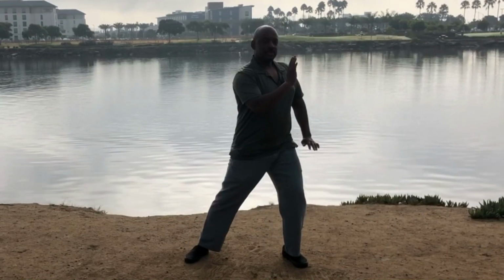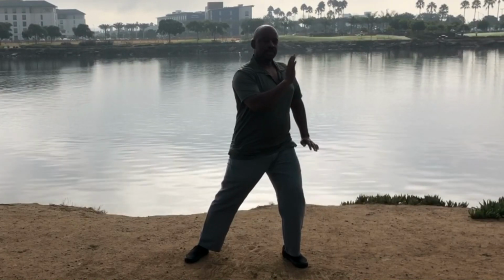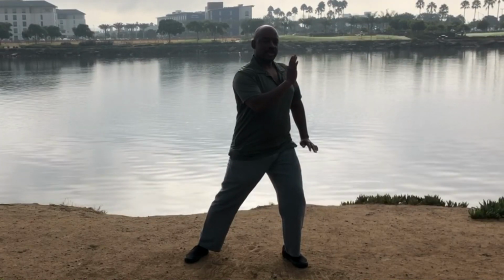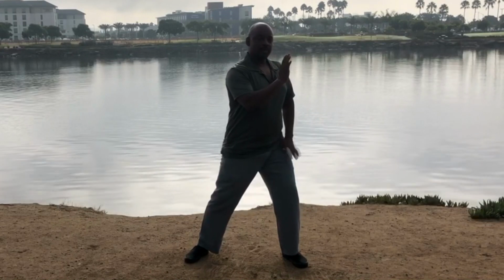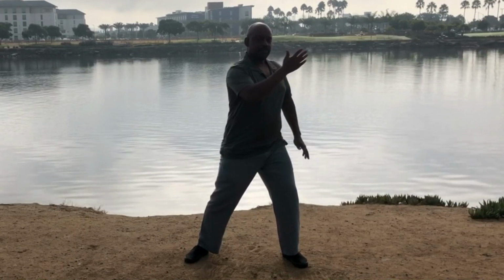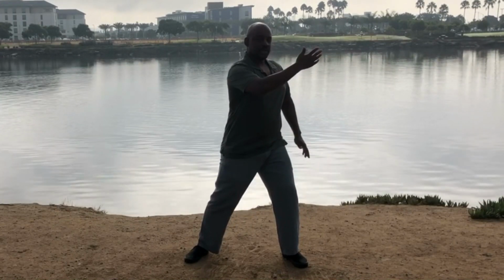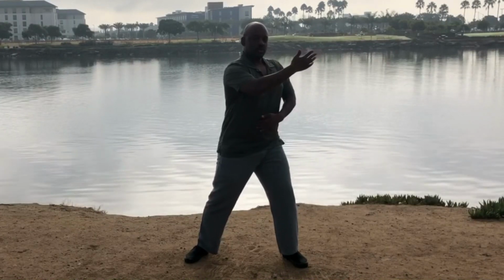Now from this position, I'm going to shift my weight back to the right, but keeping my upper and lower torso rotation the same. So as I push back with my left hip, I'm going to keep extending my upper torso to the left, and I'm going to keep rotating my lower torso to the right.